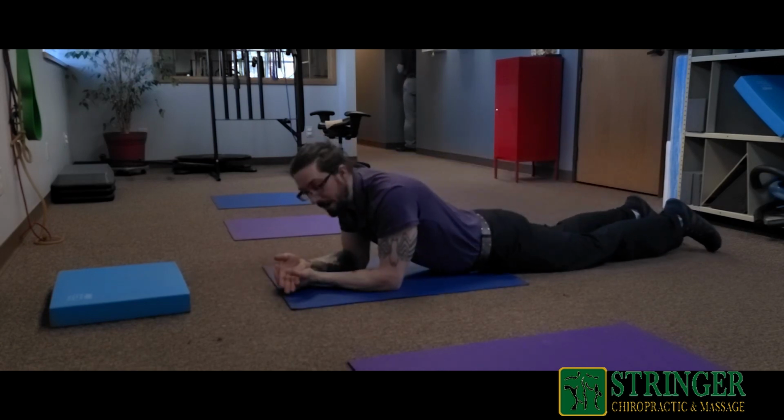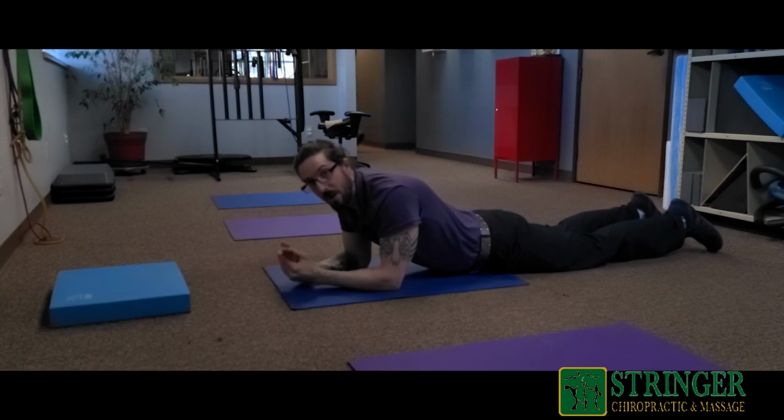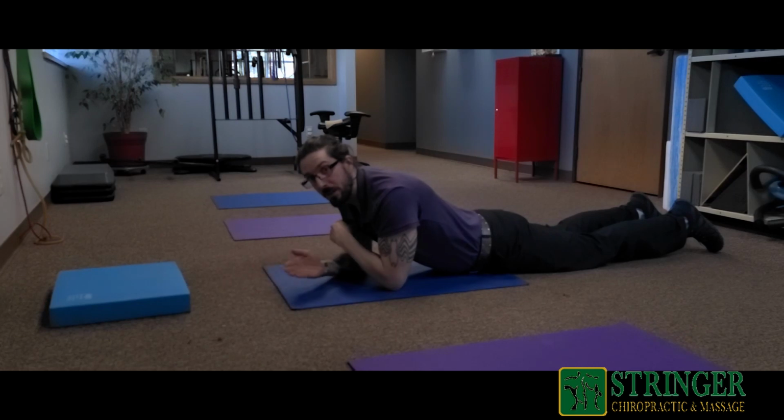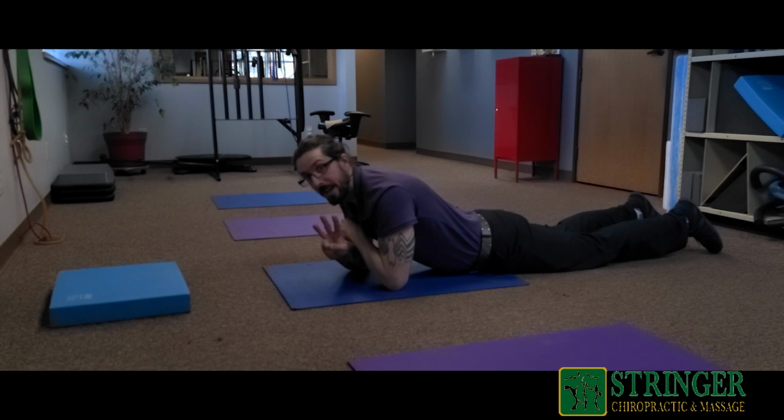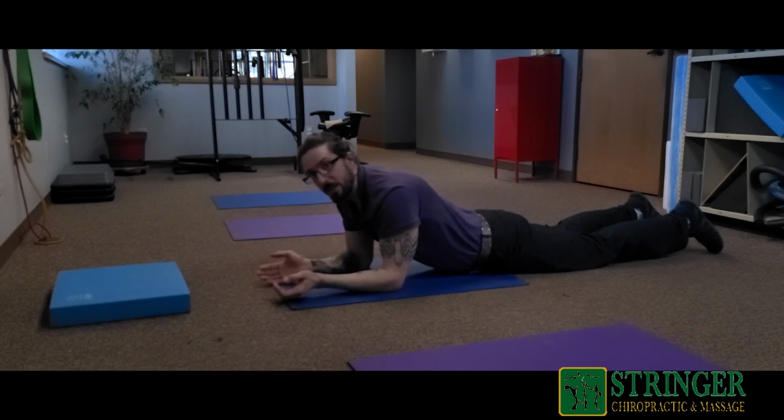For the parameters for this exercise, you want to start off at 15 seconds and work your way up to a minute. You can do this over the span of a few weeks. For the first week, you can start off with 3 sets of 15 seconds, doing it 3 days a week, Monday, Wednesday, Friday. And then the next week, you can bump it up to 20 seconds. And then you can continue doing this until you reach a minute on your planks.